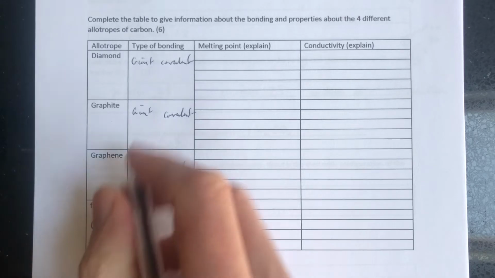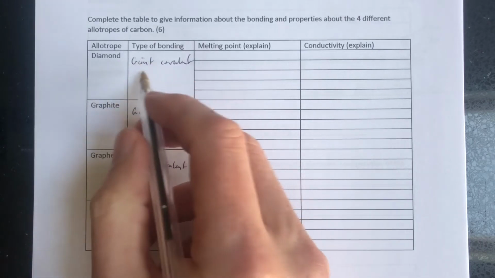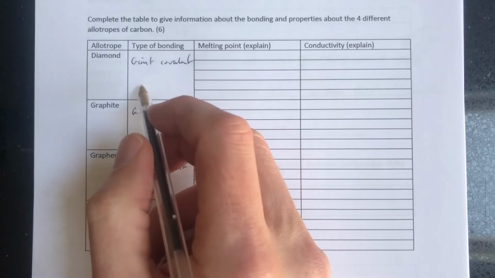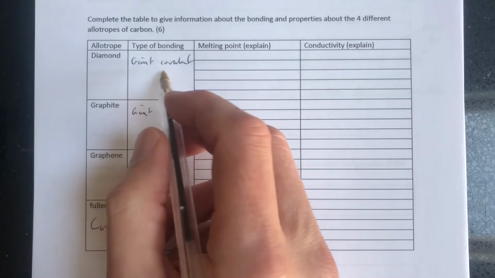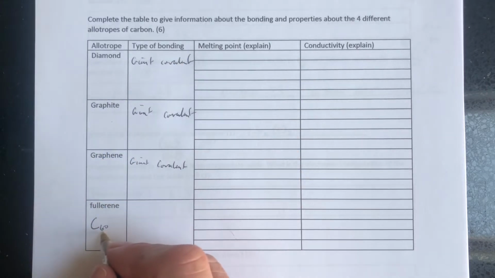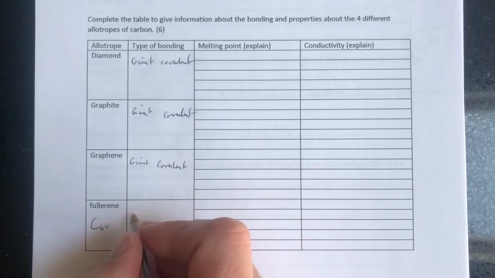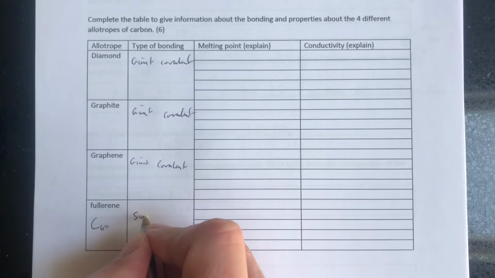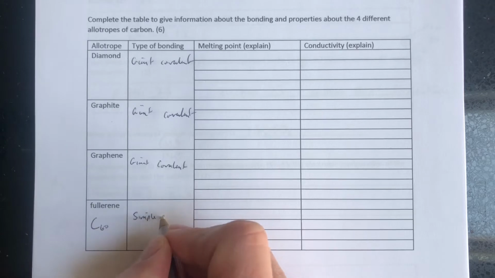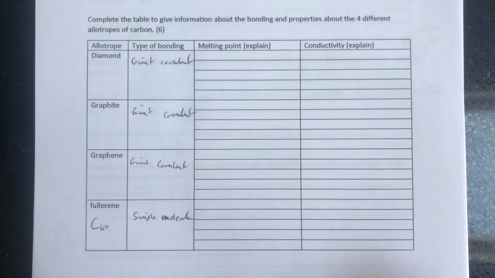That's a smaller molecule. A lump of diamond will contain billions of carbon atoms all bonded to one another. A fullerene is a very, very simple molecule in comparison. So that is simple molecular. So it's covalent as well, but it's simple. It's a simple molecule. Simple molecular.